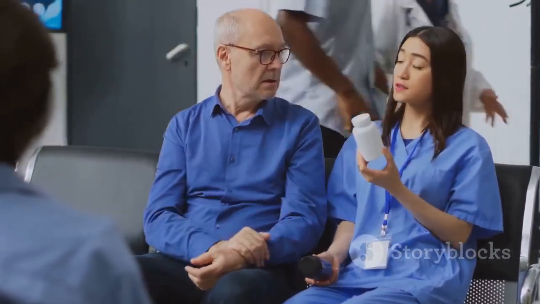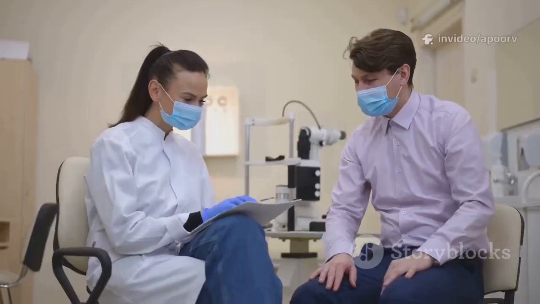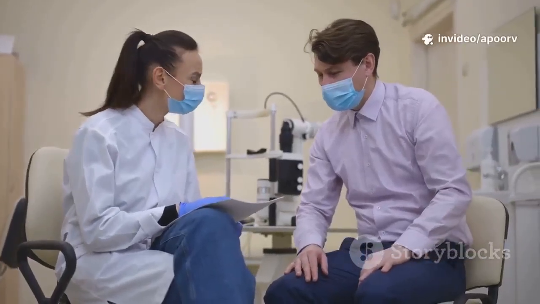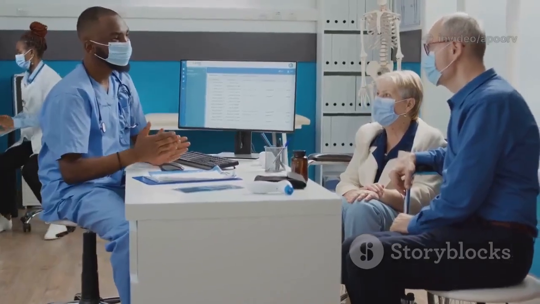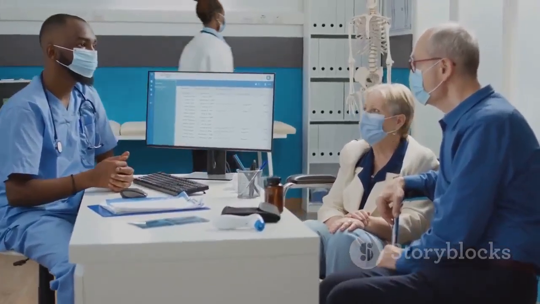Find out what medications they are taking, including over-the-counter drugs and eye drops, as some can have side effects that affect the eyes. Don't forget to ask about family history. Are there any eye conditions, like glaucoma or macular degeneration, that run in their family?